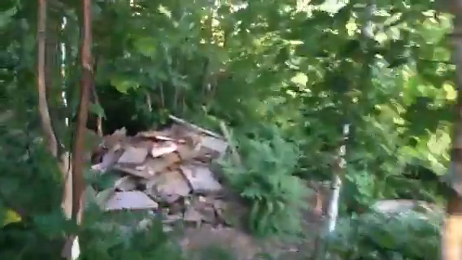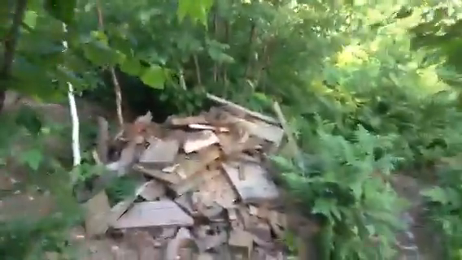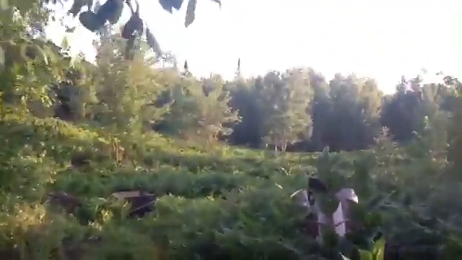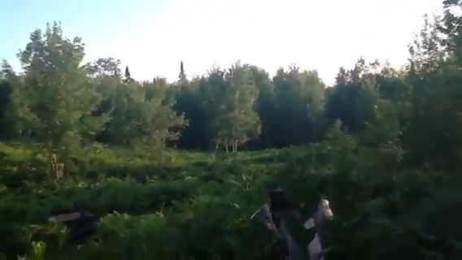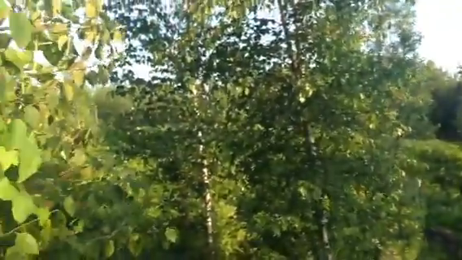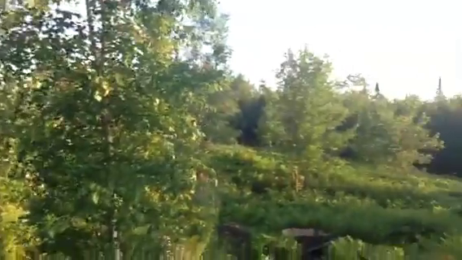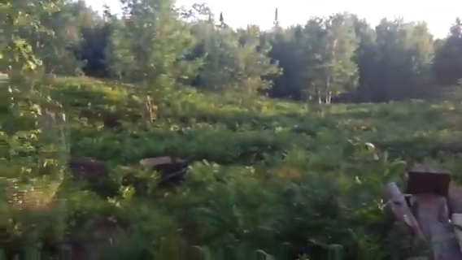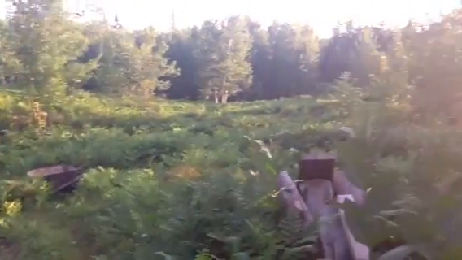Anyhow, that's a scrap lumber pile from when we built a little cabin back here. Still needs a little bit more work, but there it is, front of it. And here is our clearing where we've planted a bunch of fruit trees and some nut trees. And it was grassy, and then all the ferns have come up.